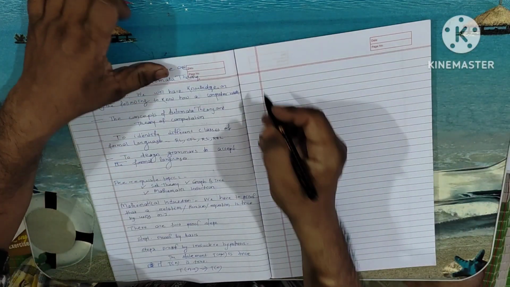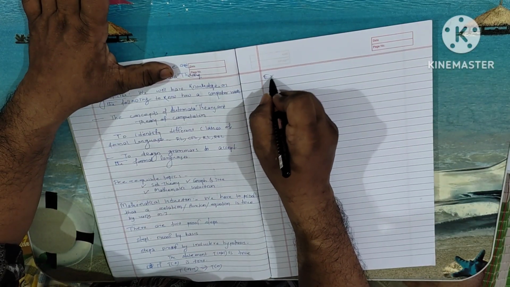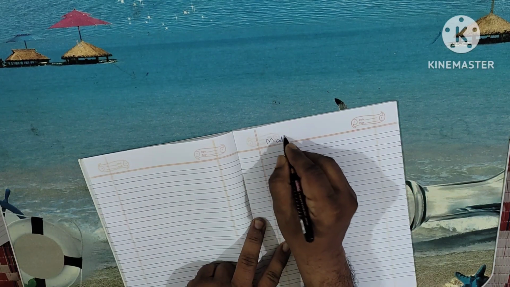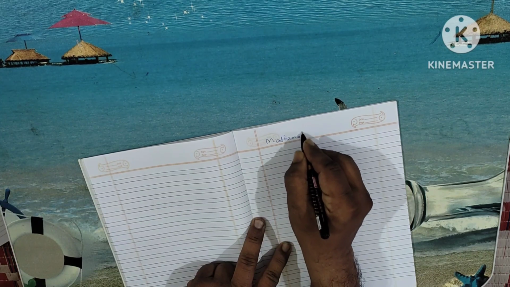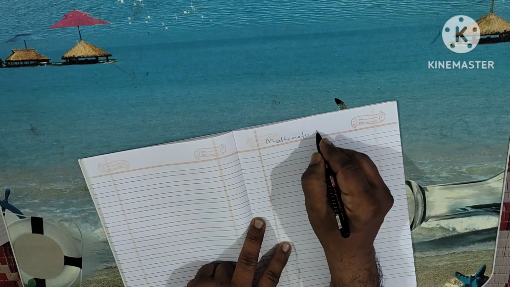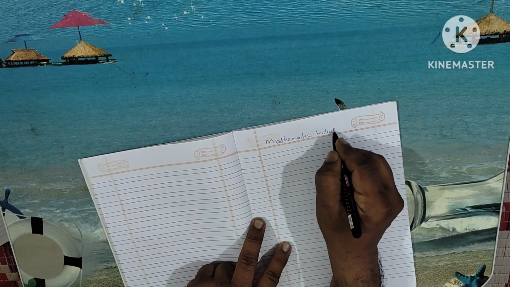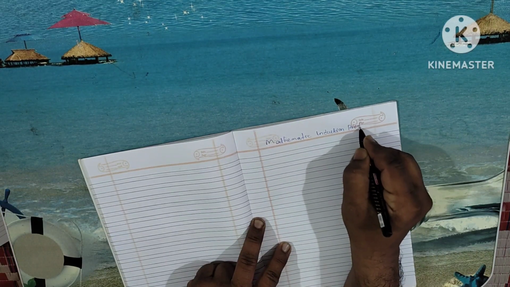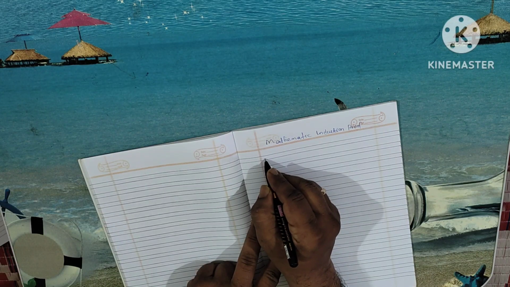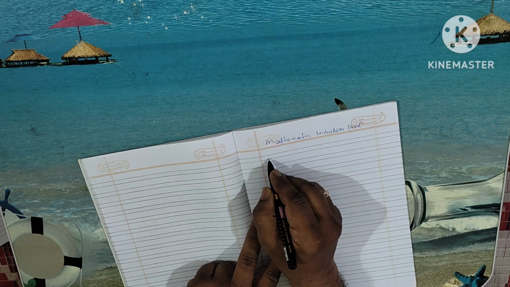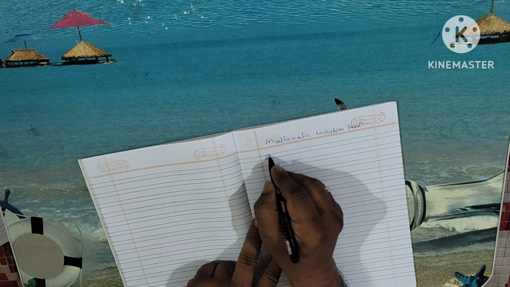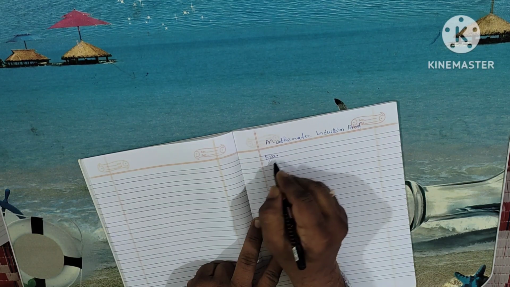Let us take one example, showing the mathematical induction proof. So let us take a declarative statement. You can write here example.